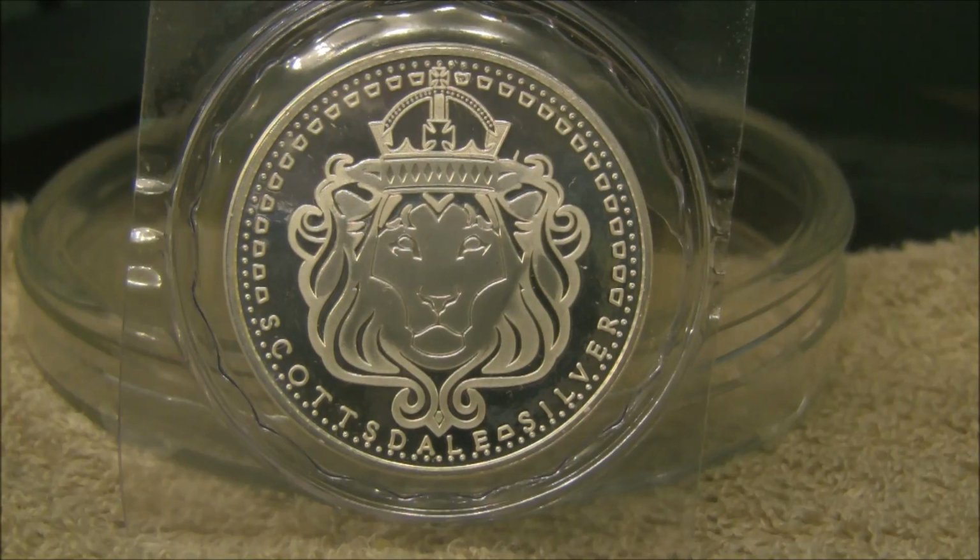Well, folks, I hope you've enjoyed watching the video on how to score silver on eBay for under spot. I'm sure there's other techniques out there. These are the ones that I've used.